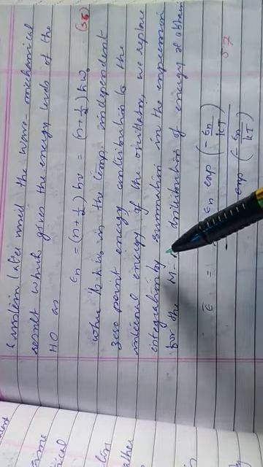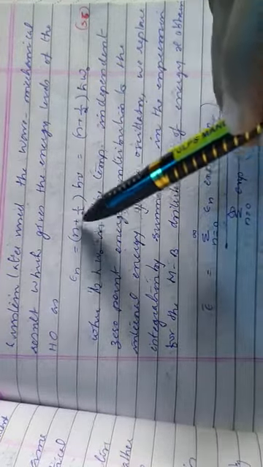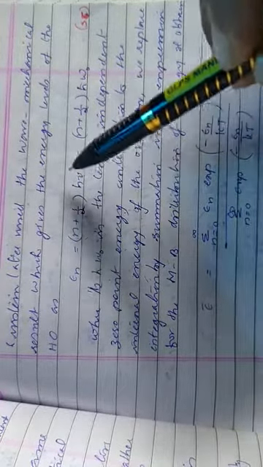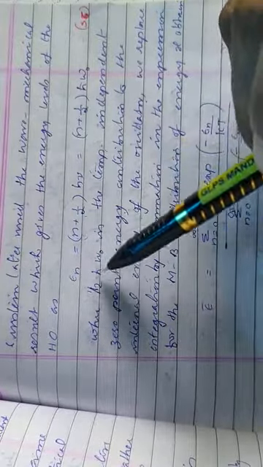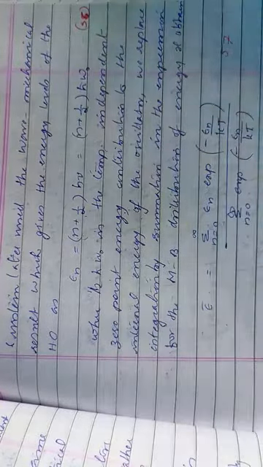We obtain this by substituting n equal to 0. That will give you the energy value half h cross omega 0. This is the zero point energy.